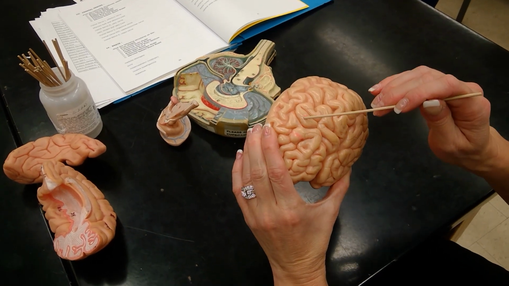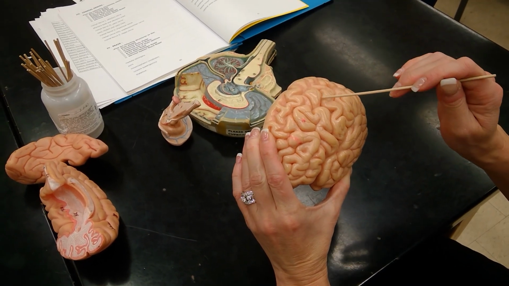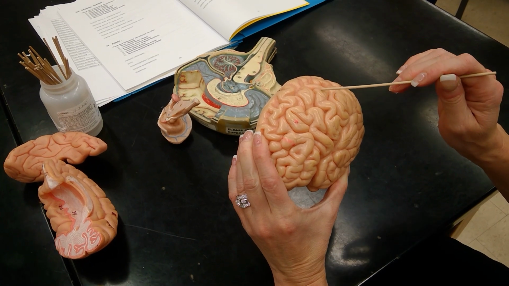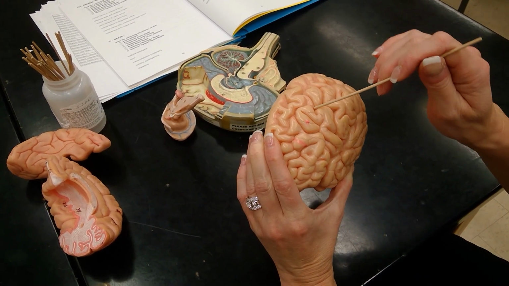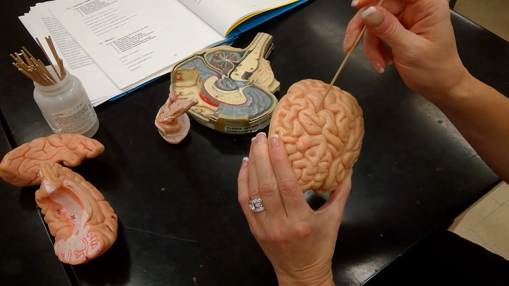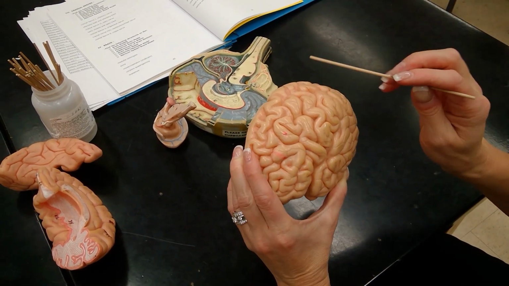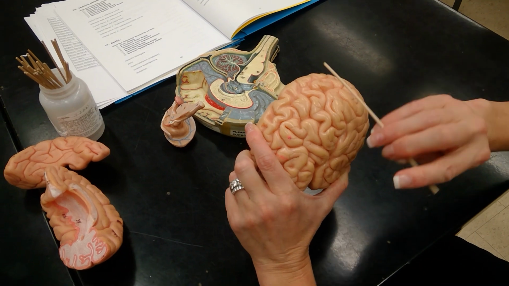Each hill or raised ridge of the surface area of the cerebrum is called a gyrus. The plural version is gyri. And the grooves are called sulci. So one is a sulcus. We're only learning two specific sulci.